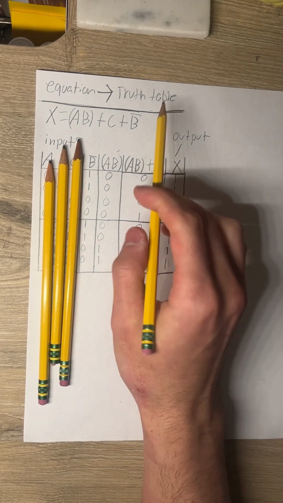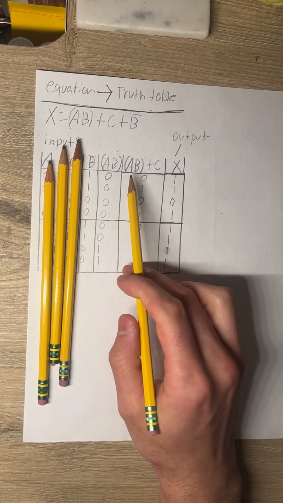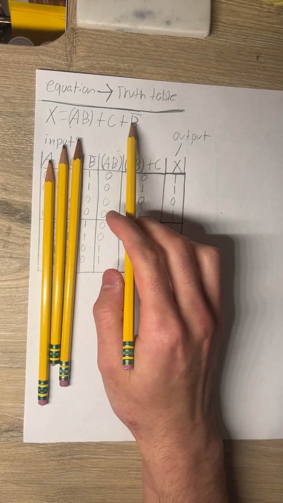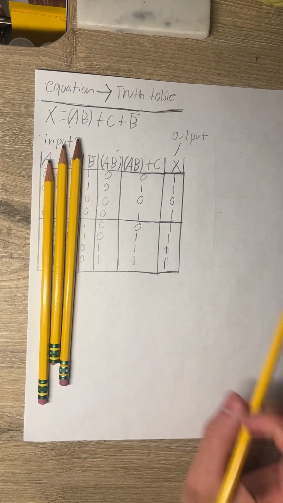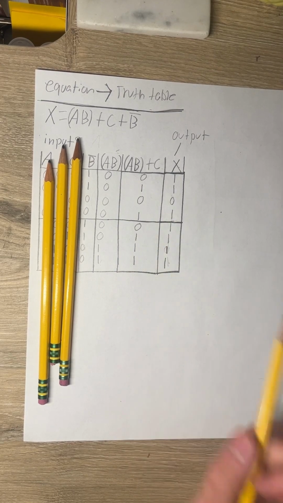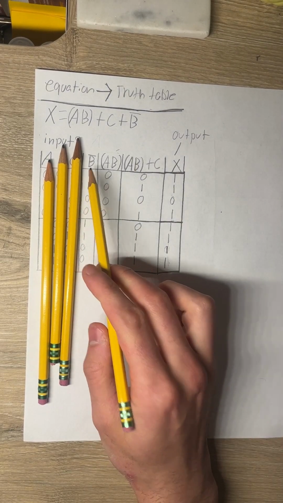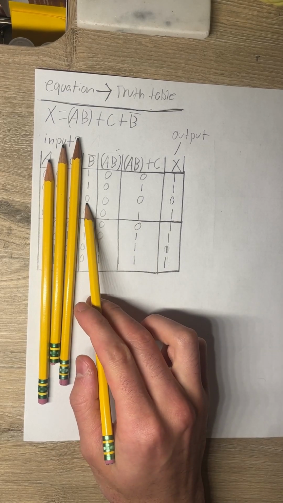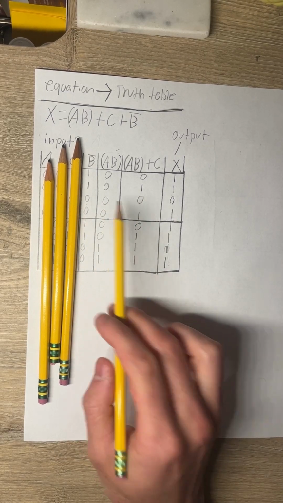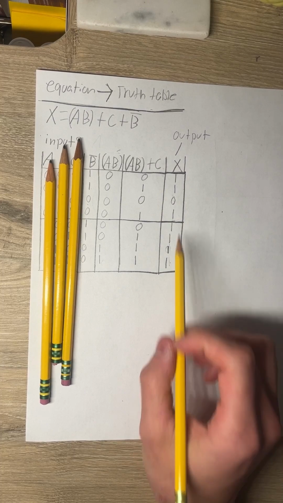We have 2 big terms being ORed, a and b, or c, with not b. The only time that the output can be false is if both not b and a and b, or c hold 0. Other than that, everything else will be true.